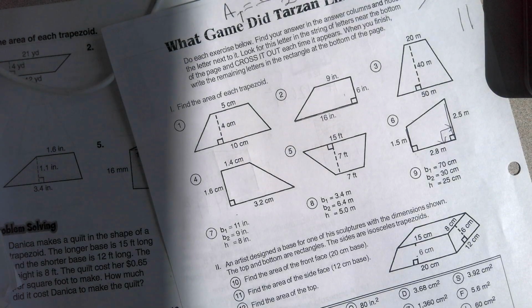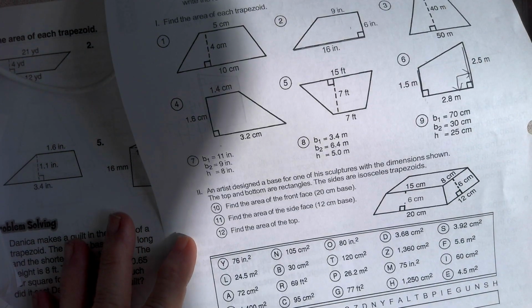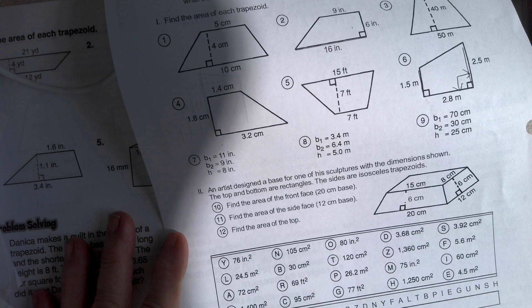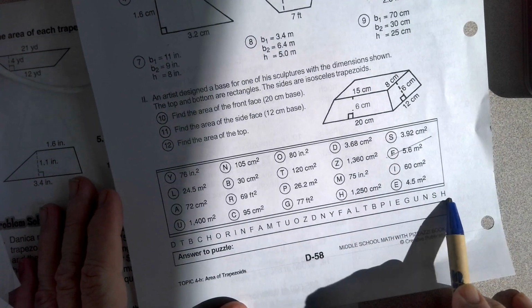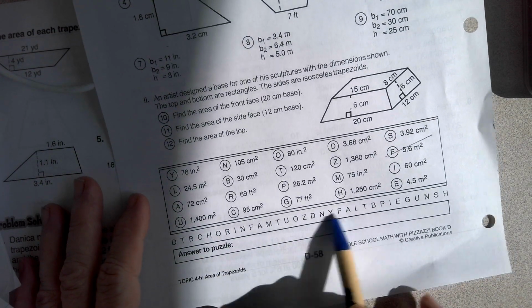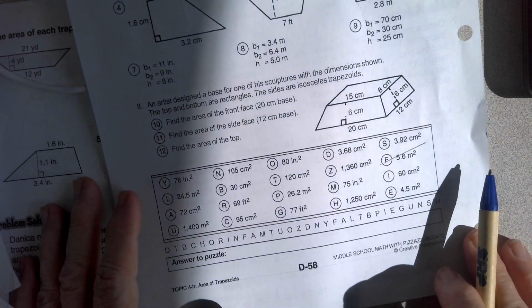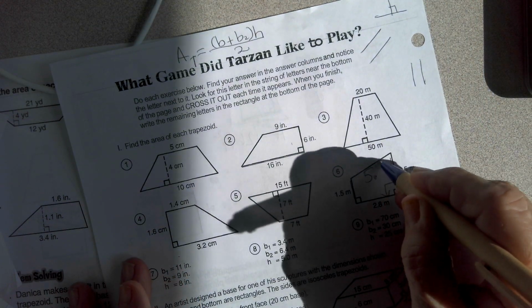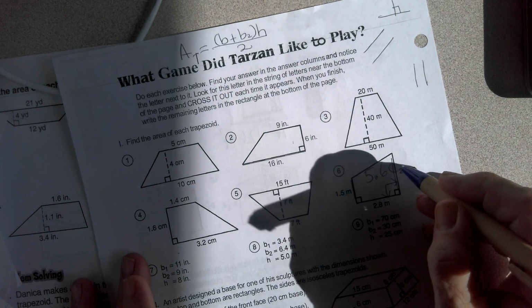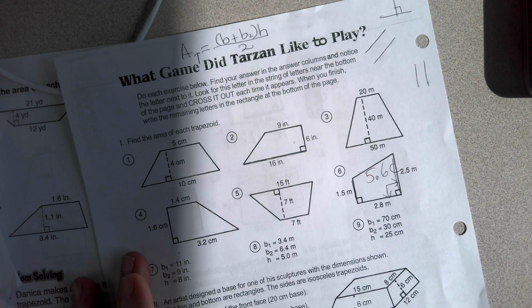So our answer is, and look for your answer, it's mandatory. I'm taking 10 points off every time you don't check your answer bank. It is 5.6, and it is right here. And you can do the puzzle if you want. I personally don't like these puzzles because they just take a lot of time looking for that F. But for sure, cross out the answer, and the area is 5.6 square meters.